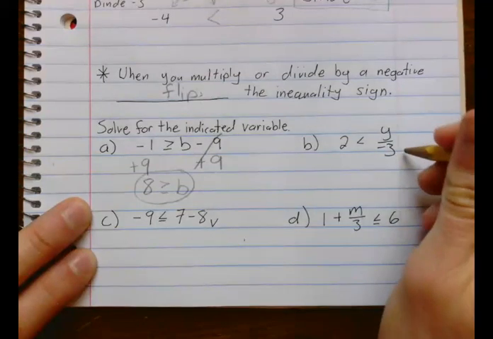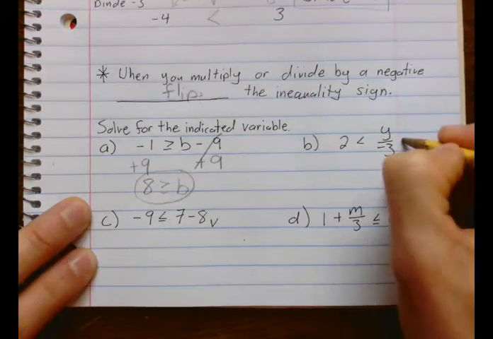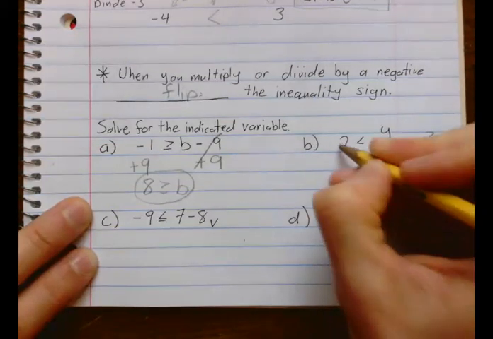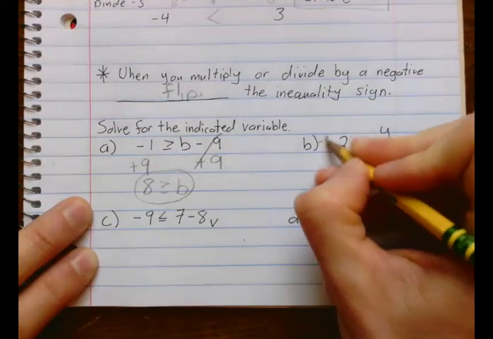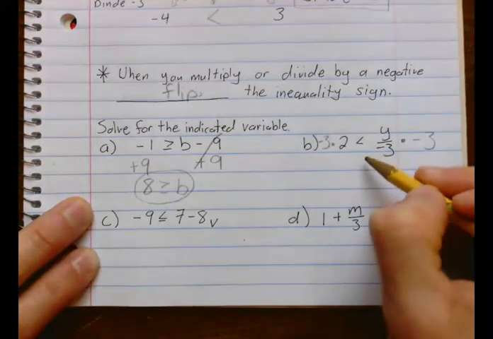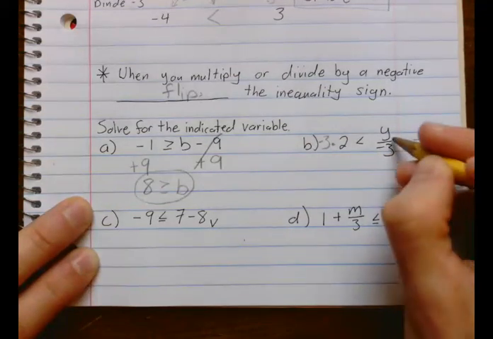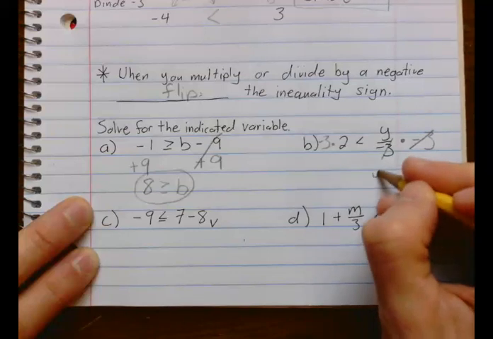Over here, we have y divided by -3 is greater than 2. So I need to get y by itself. To undo division, we need to multiply. The inverse of division is multiplication. So both sides of the inequality need to get multiplied by -3. Because this is division and multiplication, they undo each other, leaving us with just y.